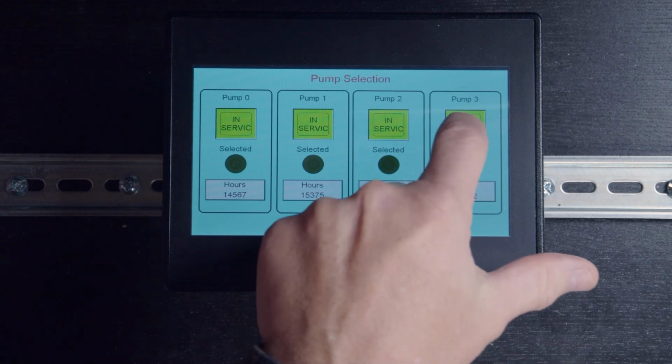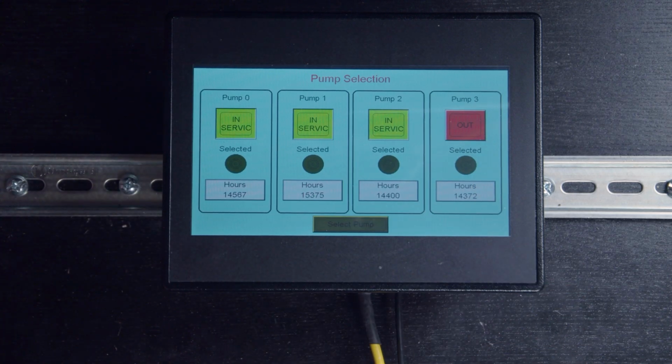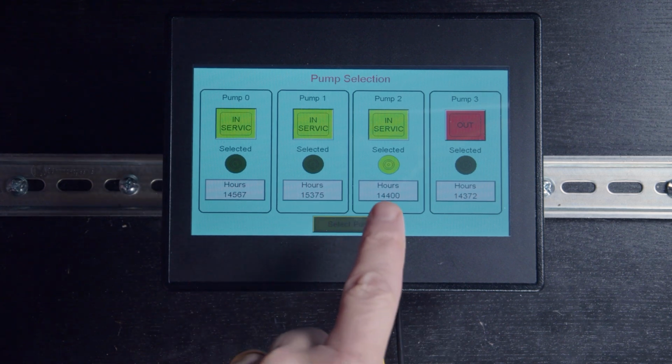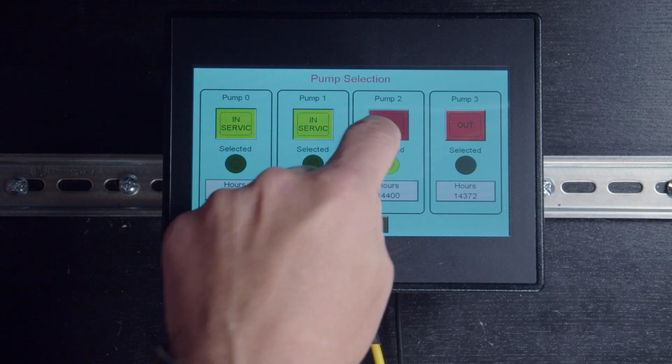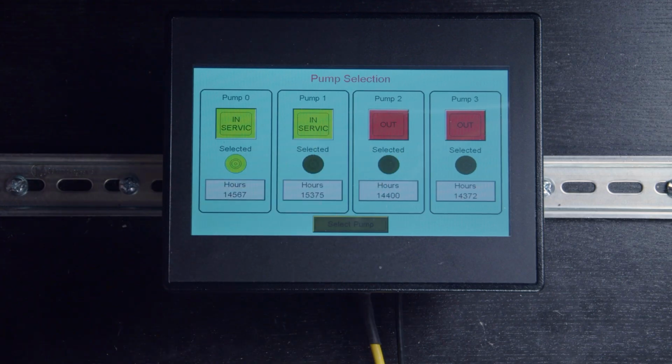Well, let's say that one is out of service though. All right, and let's select again. Sure enough, the pump with the least number of hours of the 3 remaining, or the 3 that are in service, was also selected. And as you can see, it will always select the pump with the least number of hours that is in service. So this is working just the way that we want it to be. Now let's go back to Cscape and take a look at how we did this.